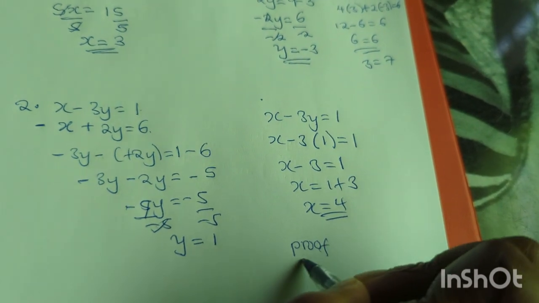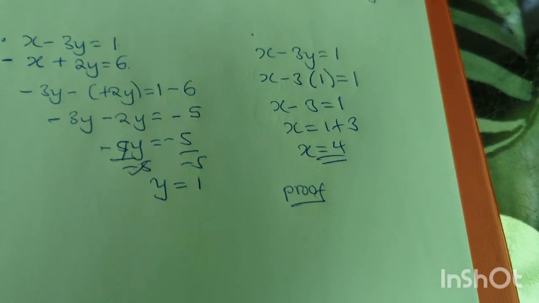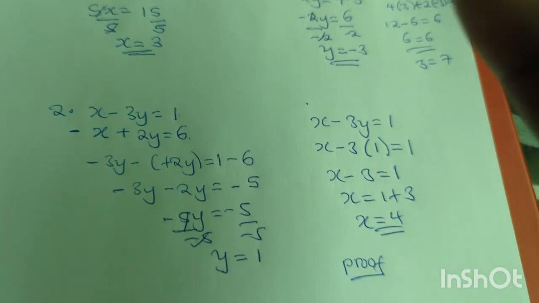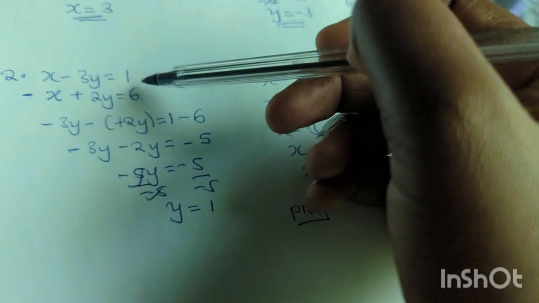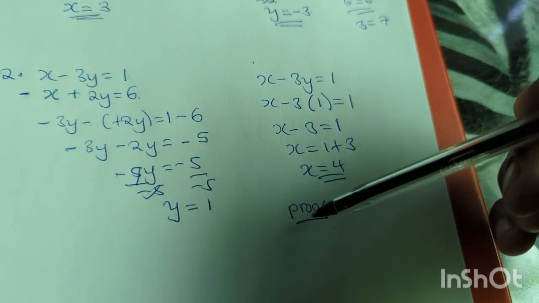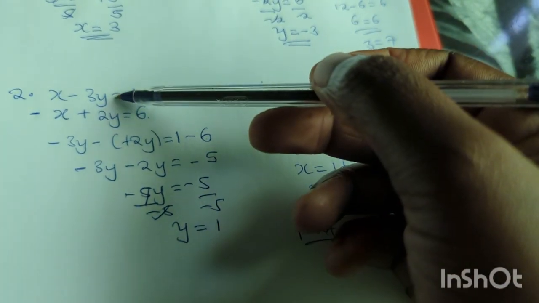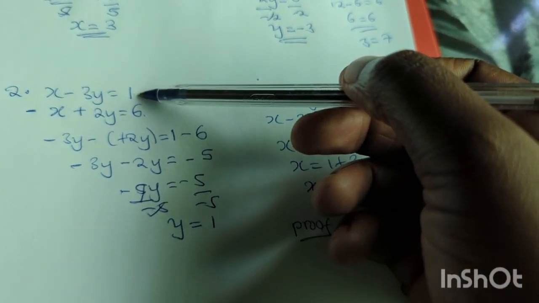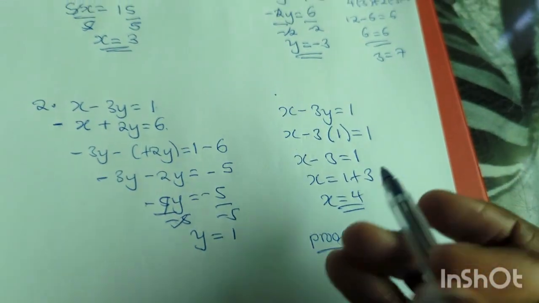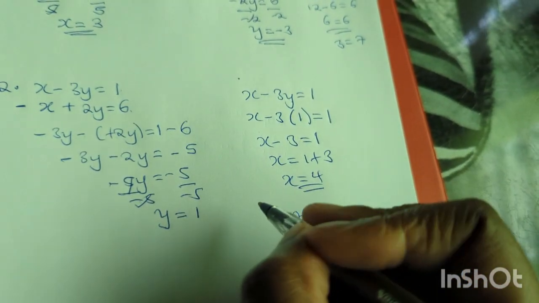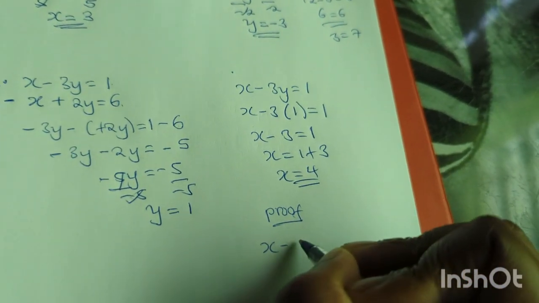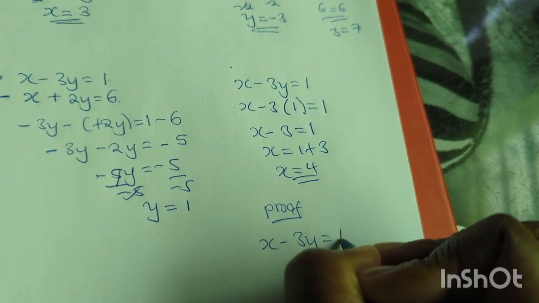Let me check if my answers are valid. I can pick any of the equations, either this or this, and substitute the values I got. The answer on my left hand side of the equation should be equal to the answer on my right hand side. So if I use equation 1, I have x minus 3y equals 1, right?